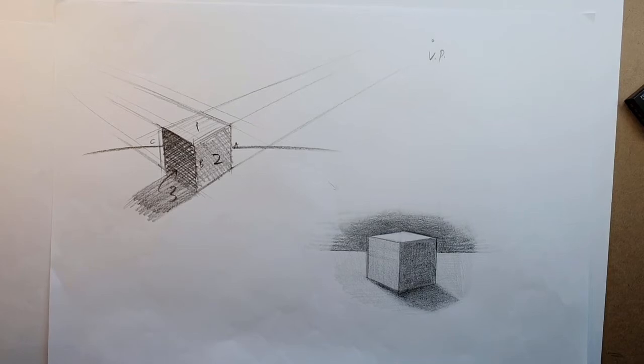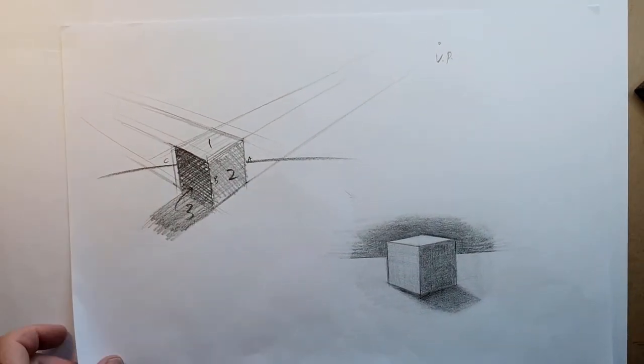Good. Okay. So we've done the cube, we've done the sphere. Now we'll move on and we'll do the cylinder. Cylinder's hard because you need an ellipse. Ellipses are quite hard. So the extent to which you're confident with your ellipses will probably mean this will work, you know, well or not.